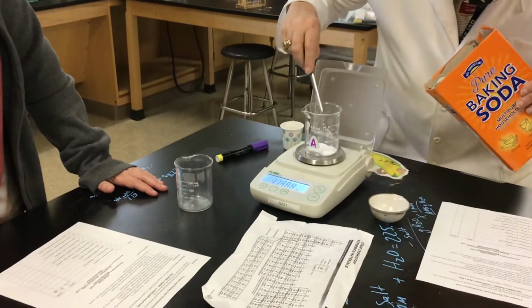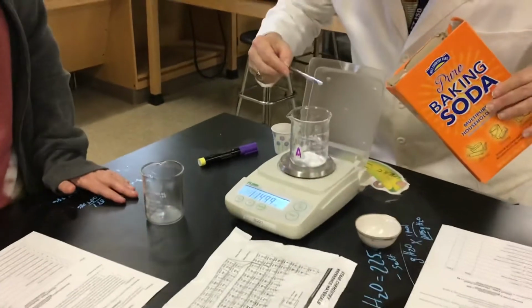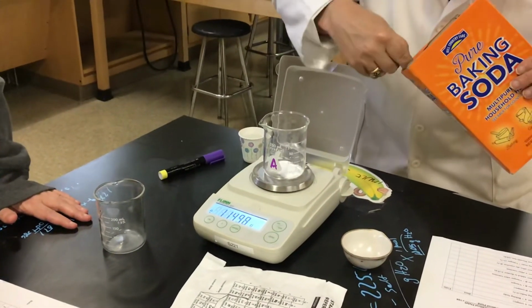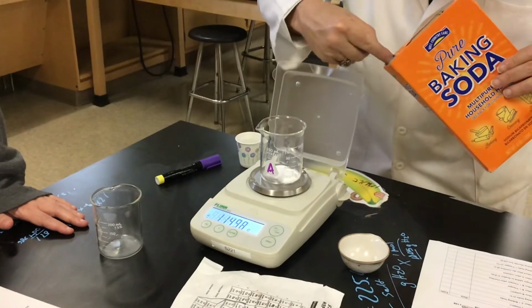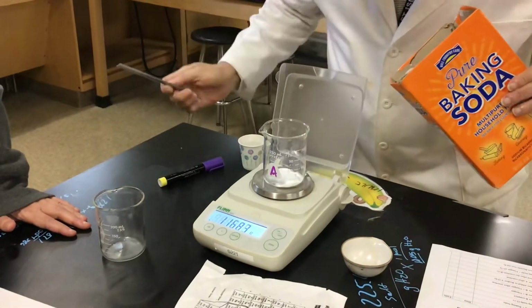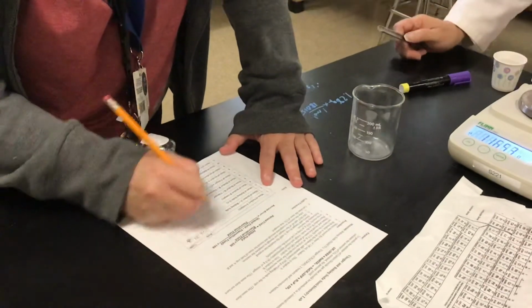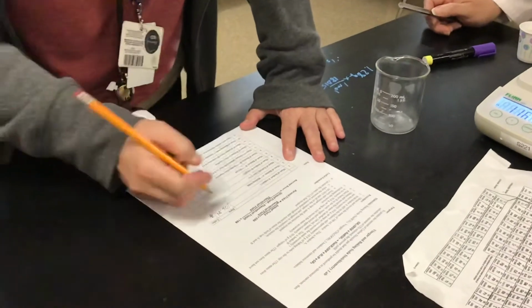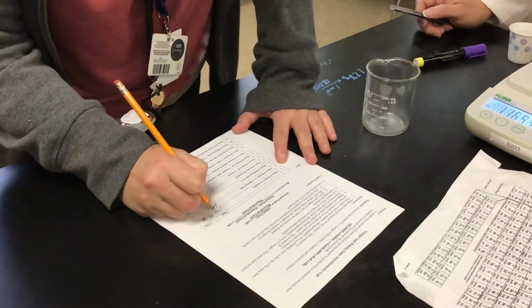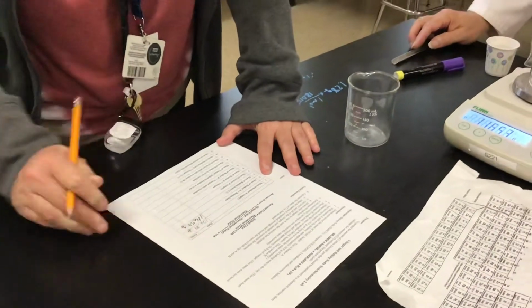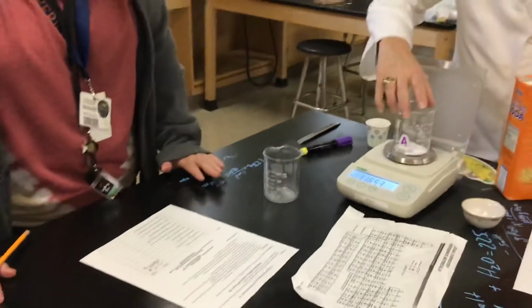It doesn't matter if we're exact, so we need to be about 116. Just a little bit. If it goes over, it's okay. We're just going to record what we have. All right. So now we're at 116.53, and we're going to put that in part 2 of our lab sheet. 116.53 grams.